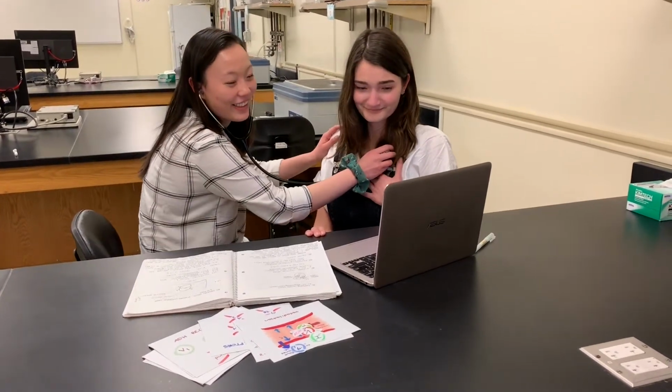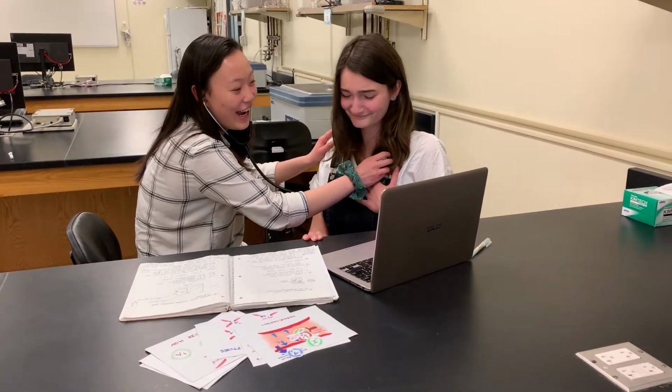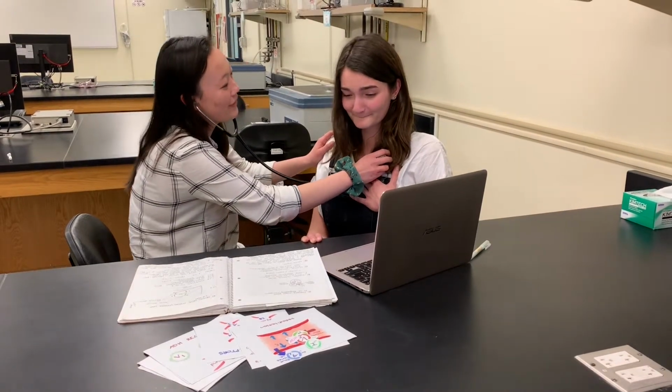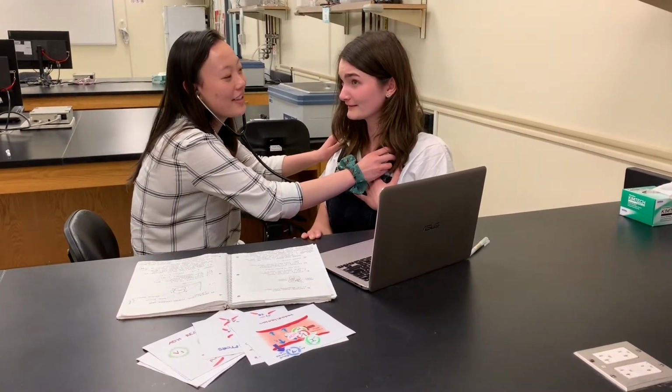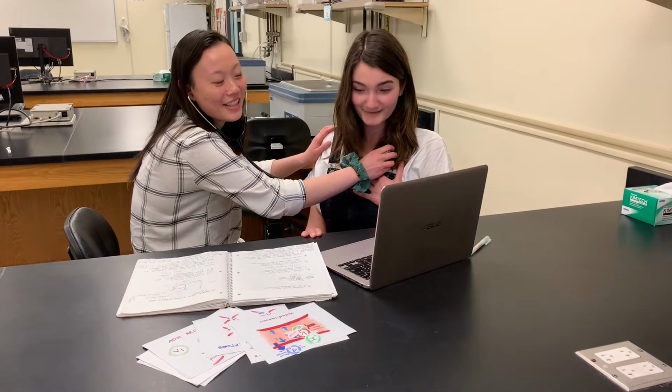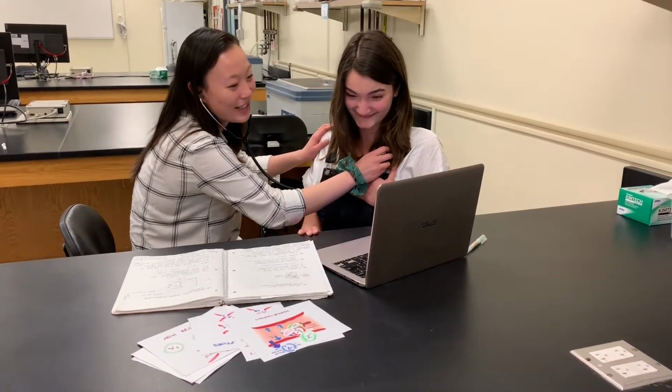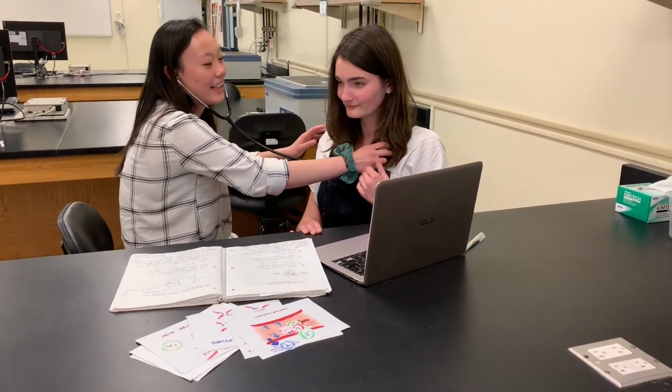Don't worry, I've got this. I have a stethoscope. I'm listening to your heart. Oh my goodness, you have tachycardia. Your heart rate's too fast. We need adenosine to suppress your pacemaker cells and slow down your heart rate.